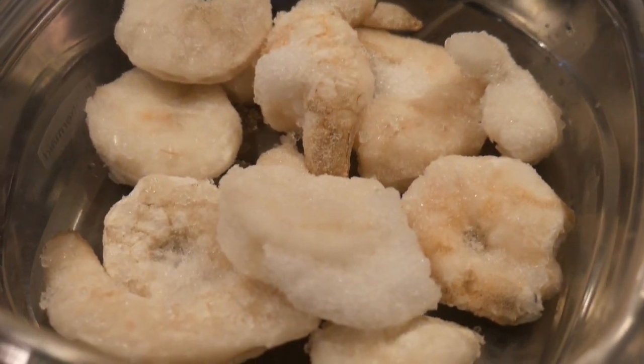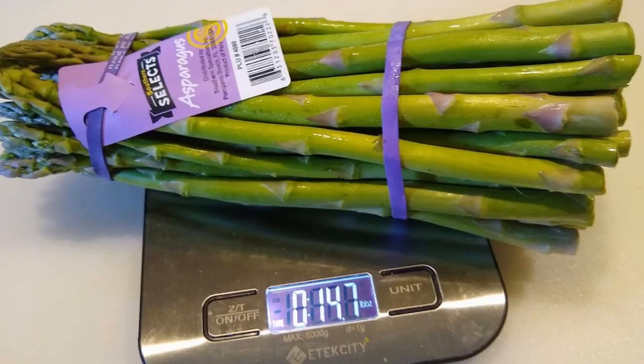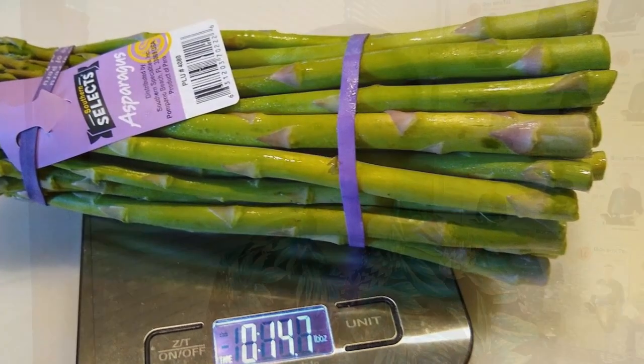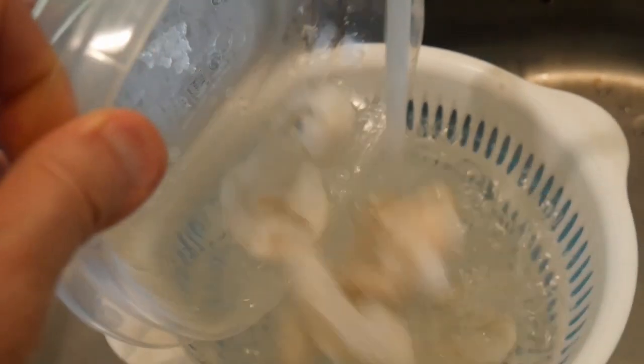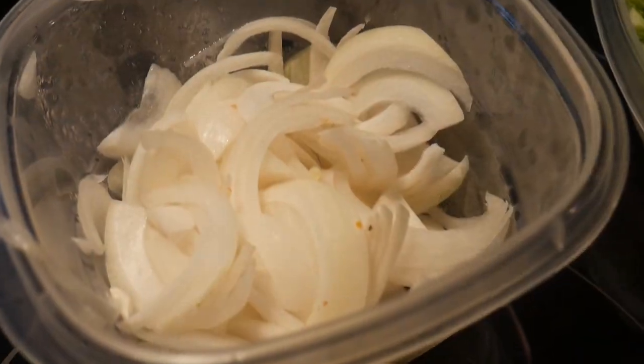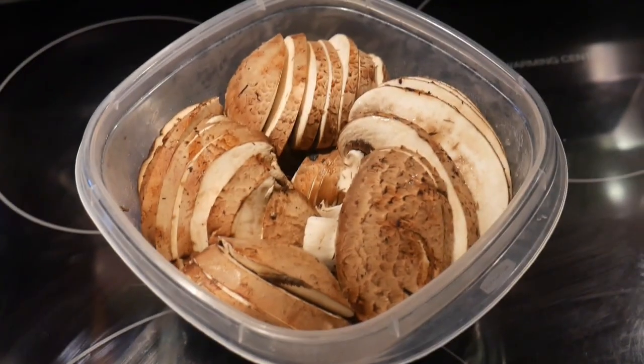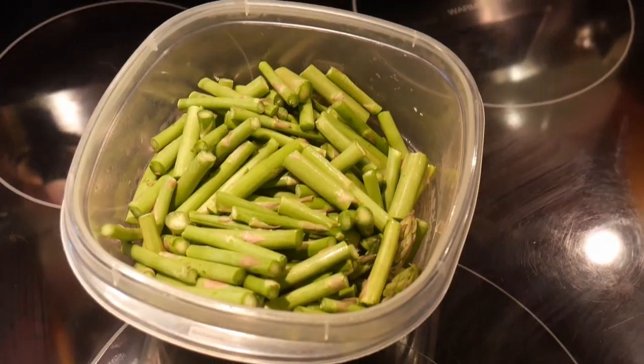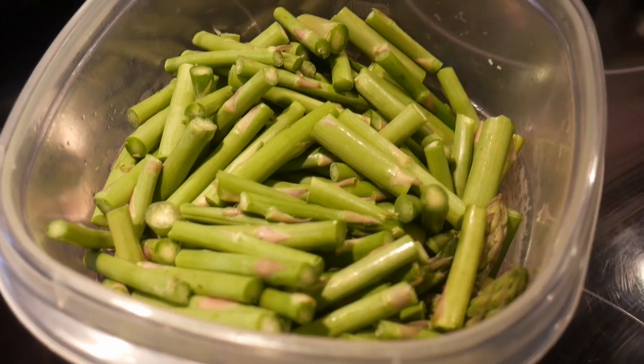Okay, let's play a what-if situation. Say you are on your way home late in the evening and you decide that you want to have shrimp and vegetable for dinner tonight. First thing to do is, as soon as you walk in the kitchen, you go to the freezer and thaw out some shrimp. Let's assume that you have done prepping in advance. So you go into the refrigerator and you find some onion, mushroom, and asparagus all ready to go.